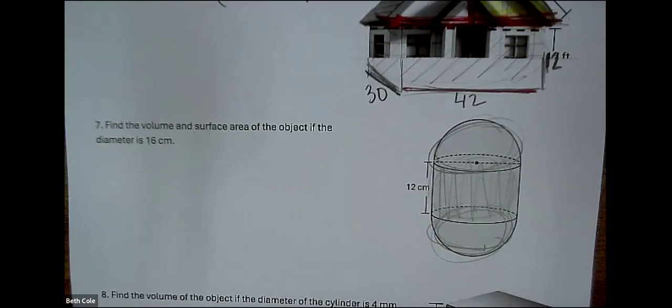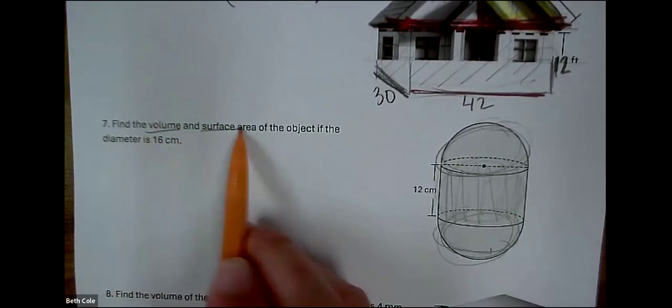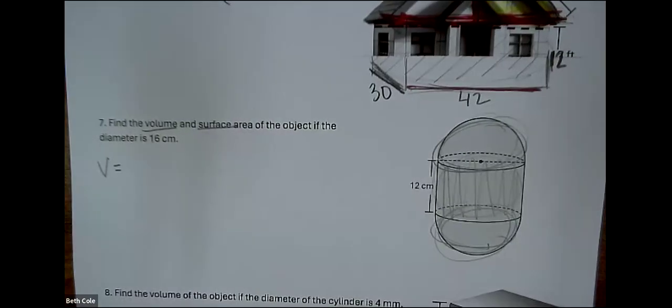Begins with a C. Can anyone find it? Looks like a soup can. Cylinder. Good. All right. We're going to find volume and surface area. So let's do volume first.